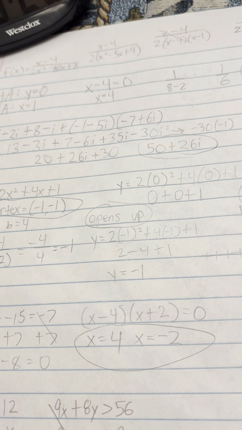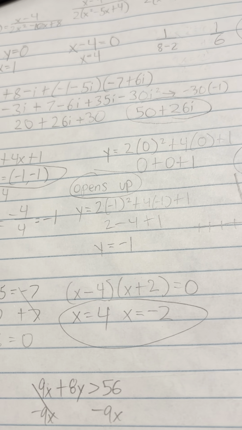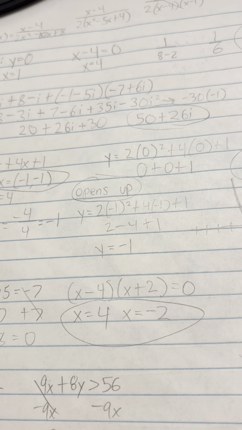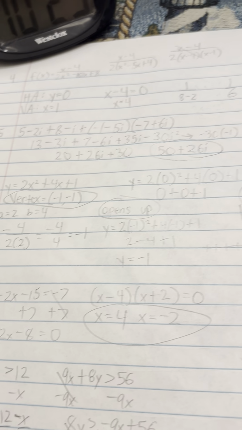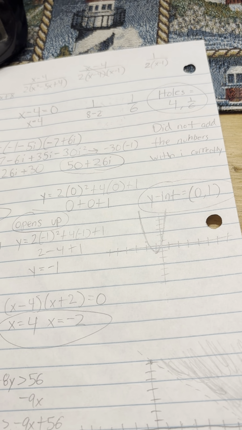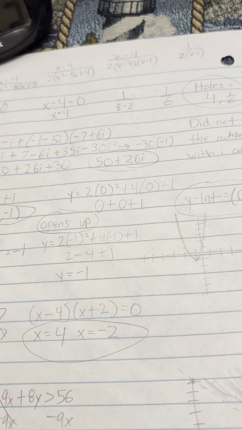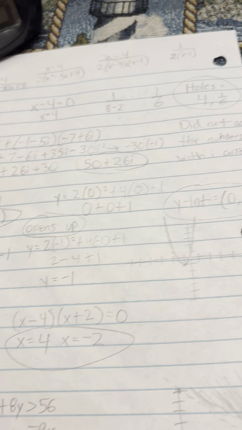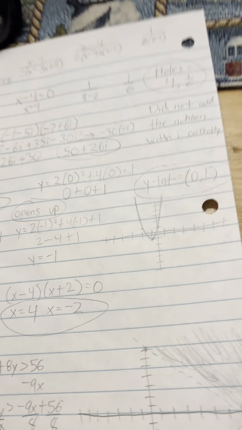And then I found the y by substituting that -1 into the equation, and I come out with -1 with 2 minus 4 plus 1. So the vertex is -1, -1. The y-intercept I come to find is 0, 1. I did that by simply substituting 0 in for the equation. I got 0 plus 1 equals 1.